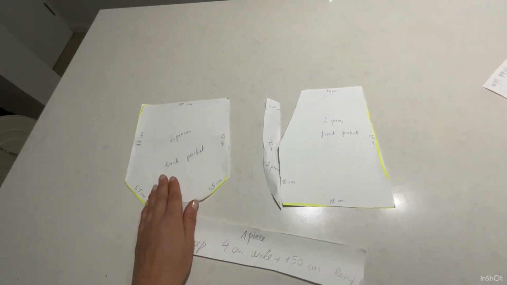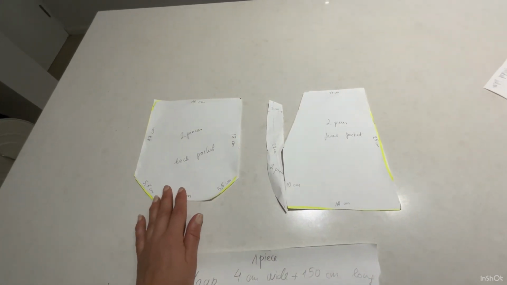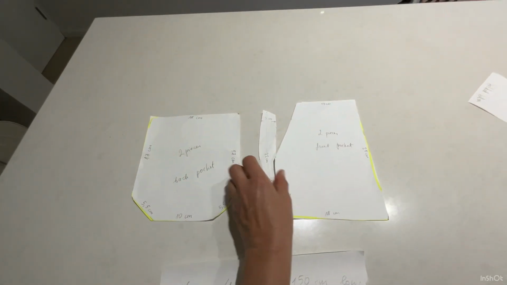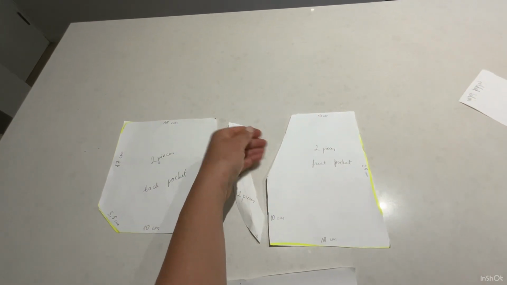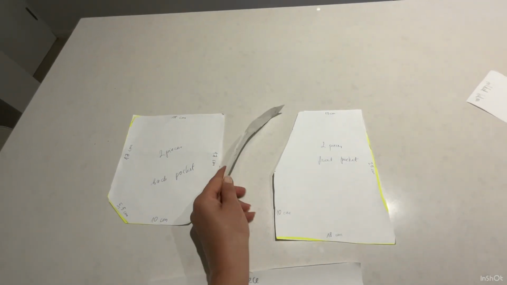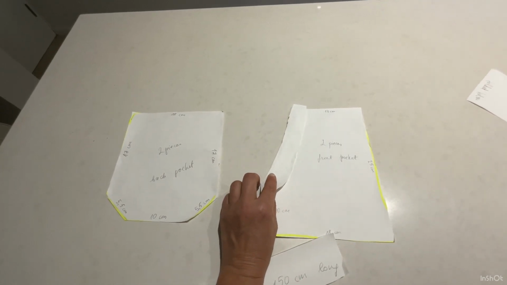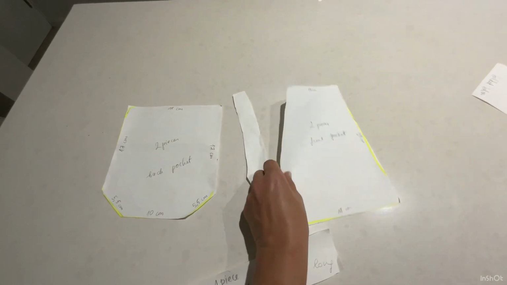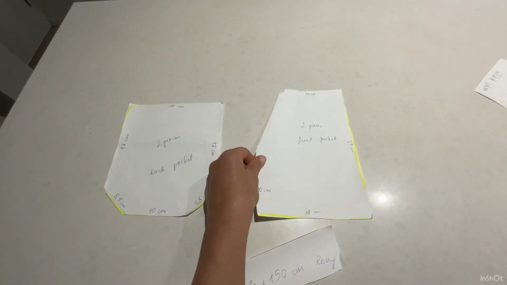You can make the same pockets at the front and in the back using this pattern, or you can make them different. I'll make them a little bit different. This is opening of the pocket, and it has this lining which I will attach to the pocket and sew it on the other side. It will not be visible in the final garment.